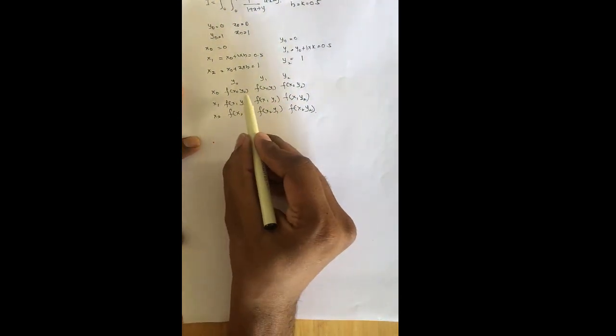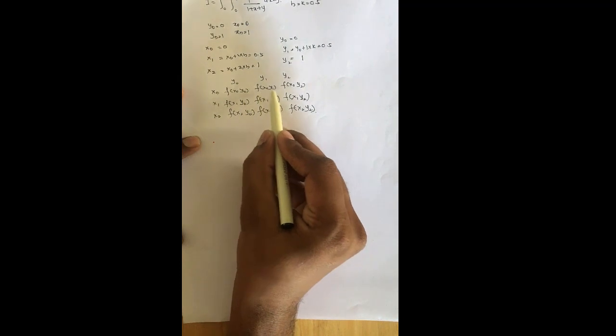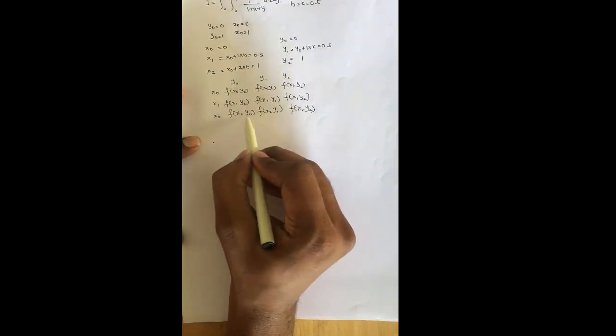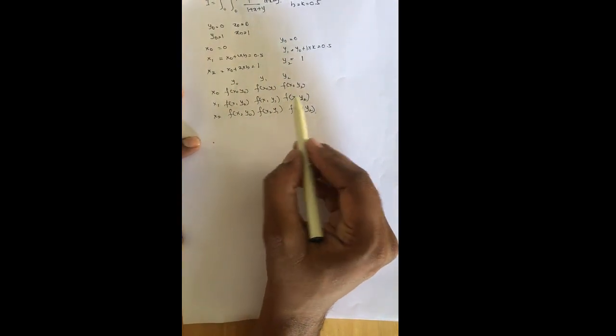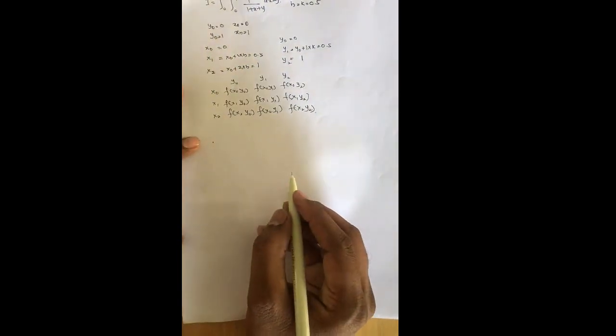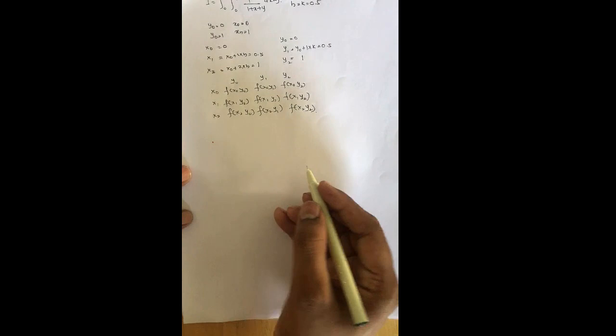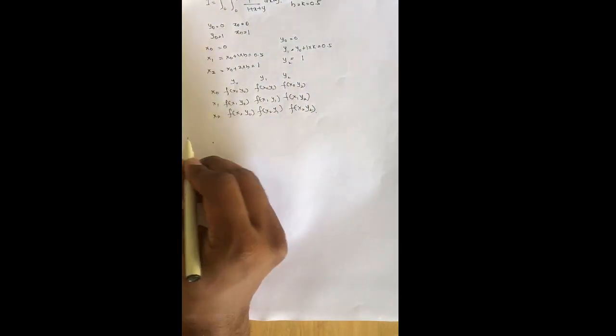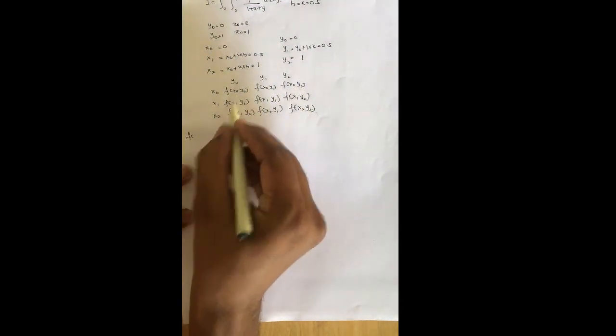Then we have to take this square plus this square plus this square plus this square. If you substitute into the trapezoidal formula, we'll get the value of I by the trapezoidal formula. So to find these values, first we'll calculate all of them.